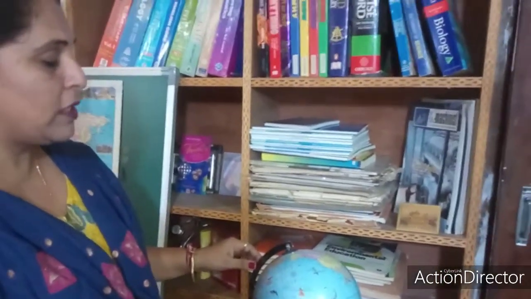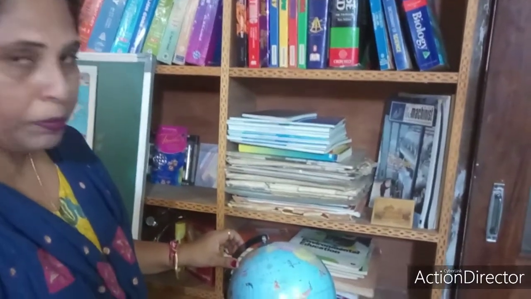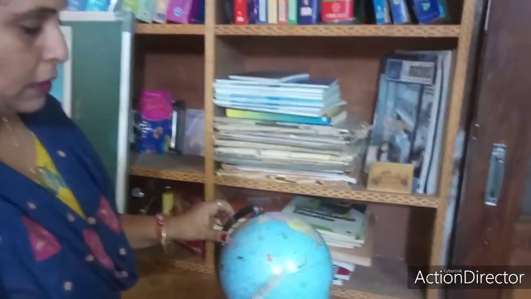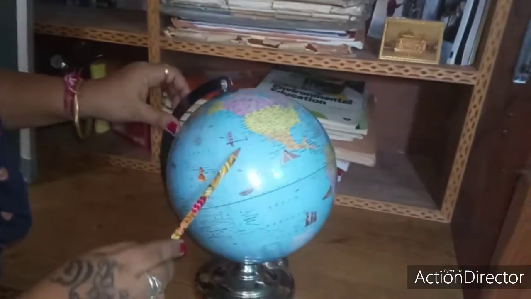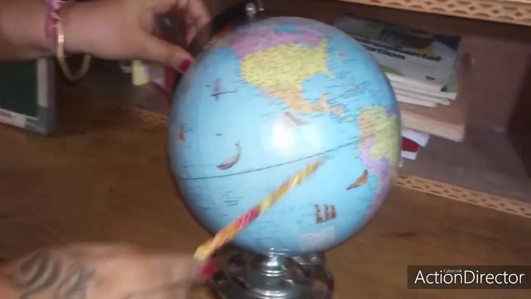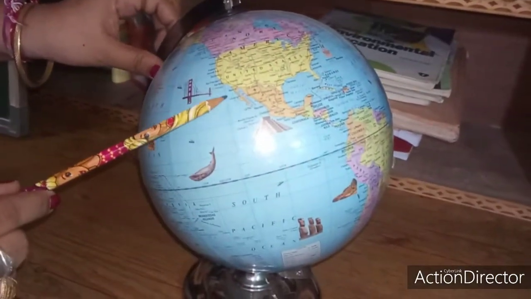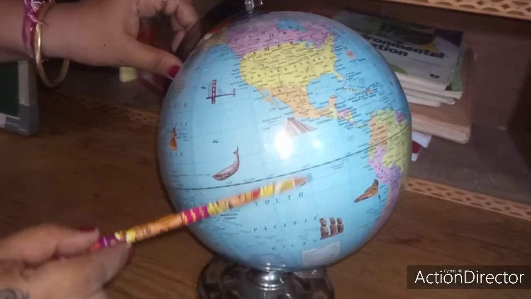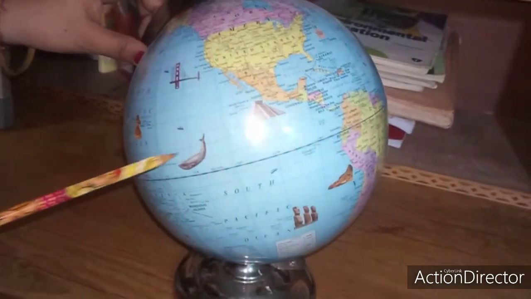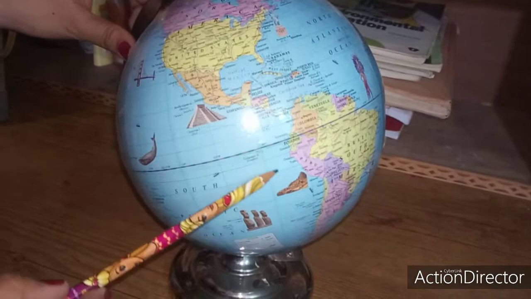Now I'll show you something. Please have a zoom, please. You can see these lines here on the globe. These are the longitudes, and you can see these lines here.